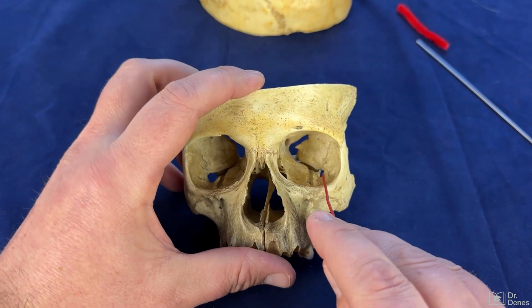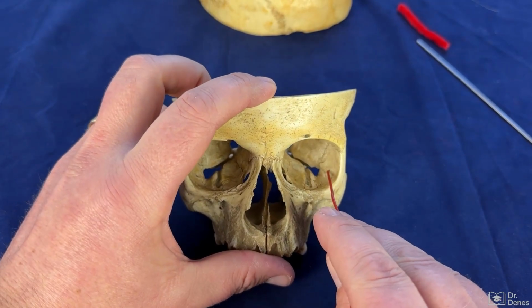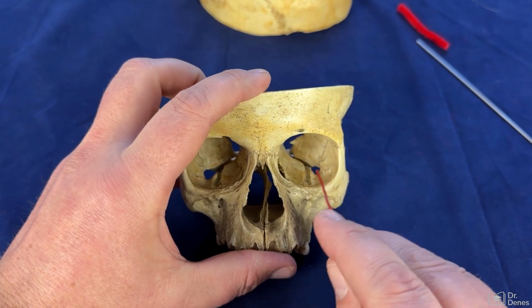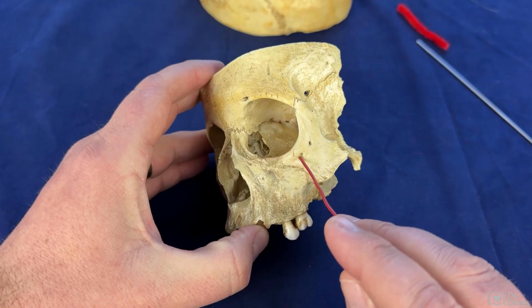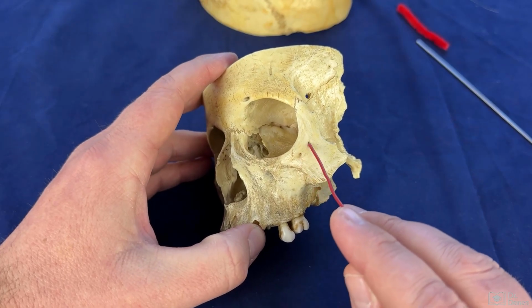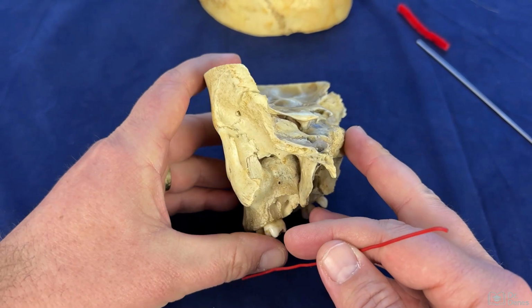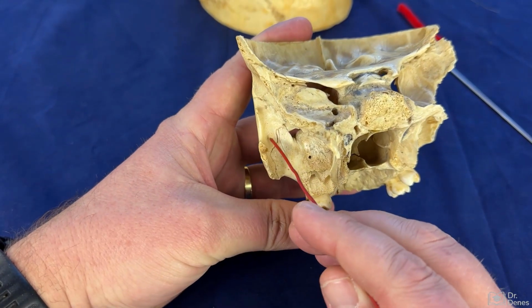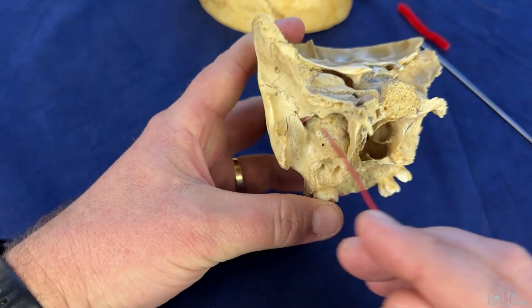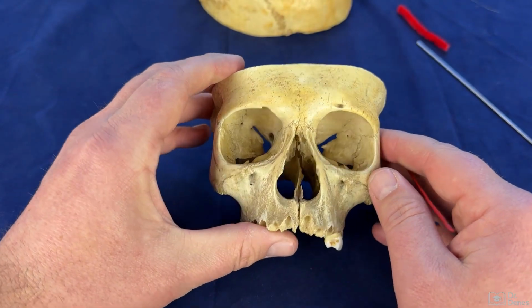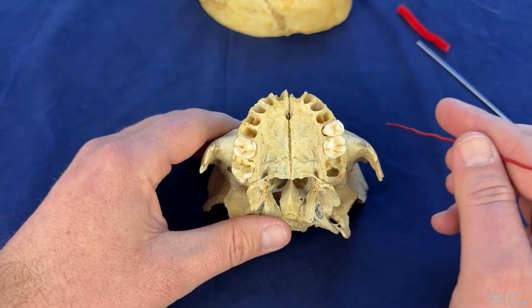The openings are foramen zygomatico-orbitale towards the orbit, foramen zygomatico-faciale, either of these because we have two here, and foramen zygomatico-temporale in the back.